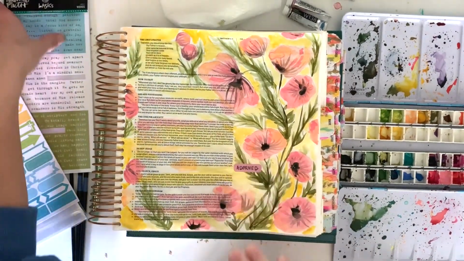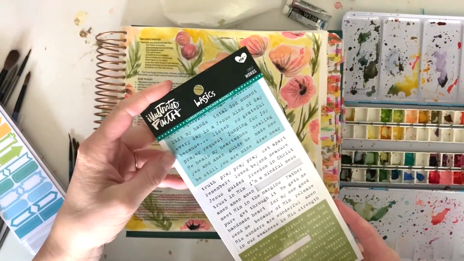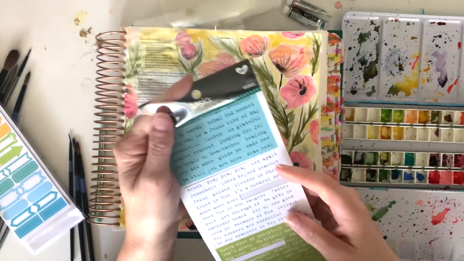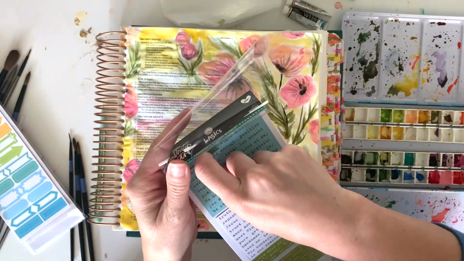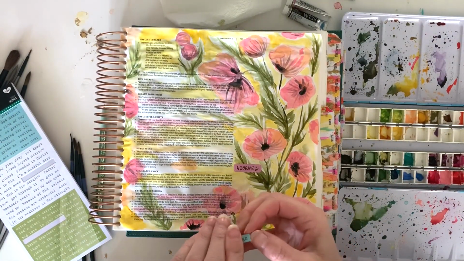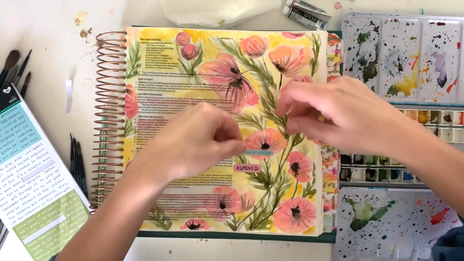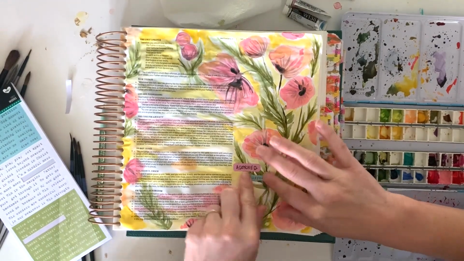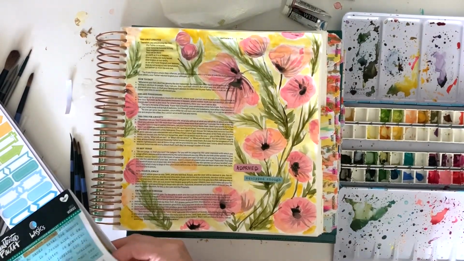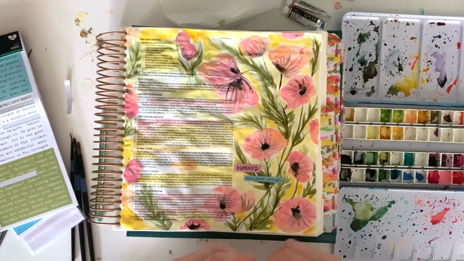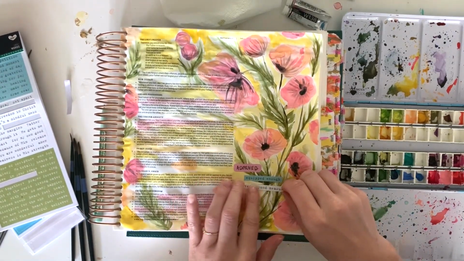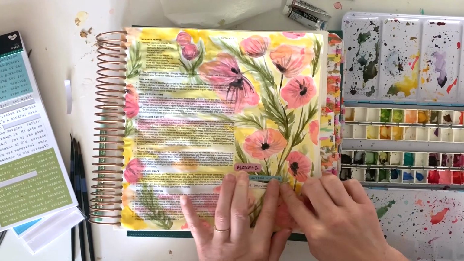Stick that right there. And then I also love these Illustrated Faith cardstock stickers. They just have the same phrases in lots of different colors. And so I'm gonna use Equipped Enough, because I feel like that is what my struggle is half the time, is feeling enough. Stick that on there. And then I also love this phrase right here. Loved beyond measure. Perfect.